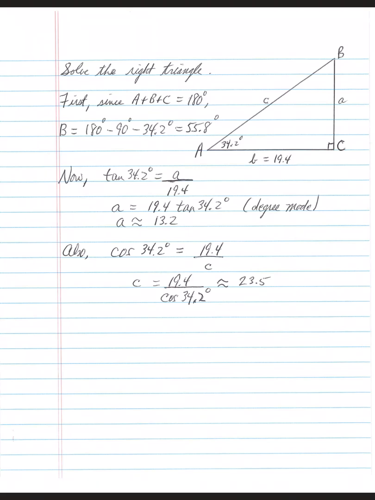Hey everybody, let's look at solving right triangles. This will involve finding the measure of all three angles and the lengths of all three sides. A lot of times you'll be given two of the three angles or two of the three sides, but it'll be up to you to come up with the rest of it.